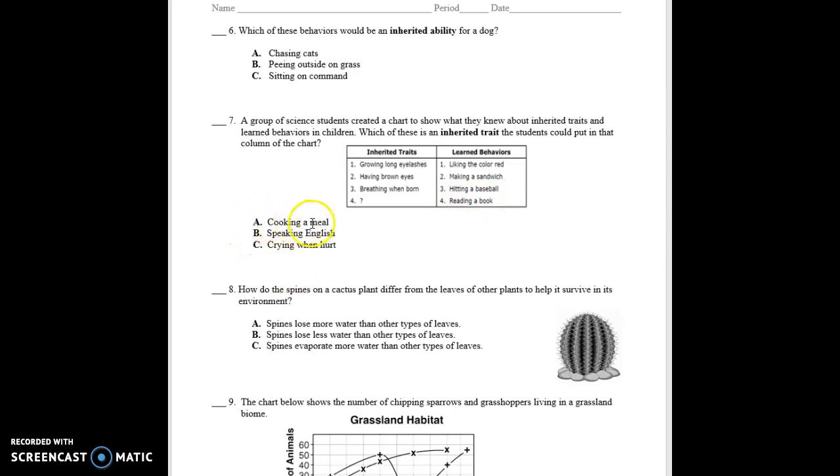A. Cooking a meal. B. Speaking Spanish. C. Crying when hurt.